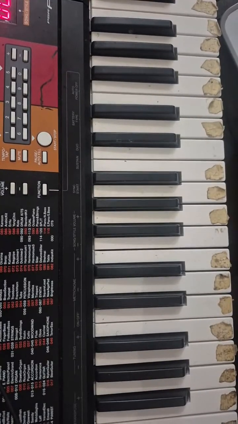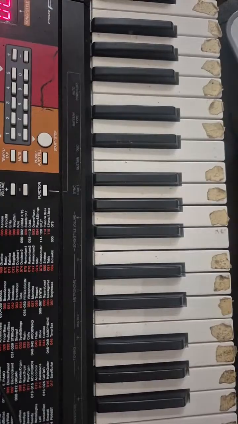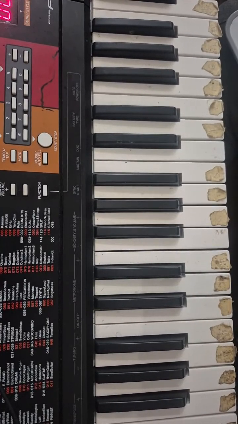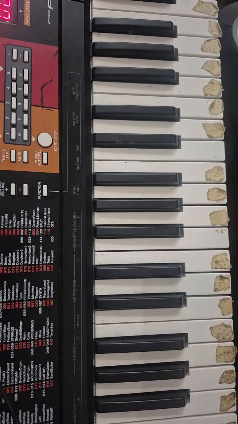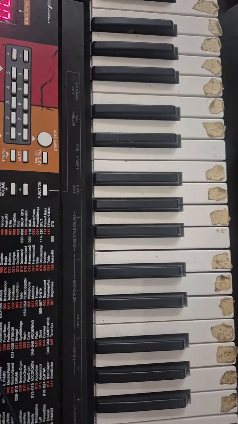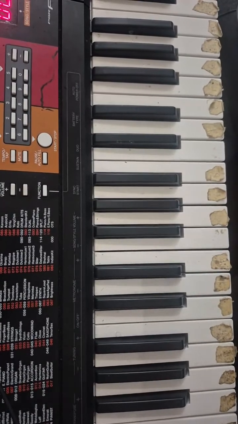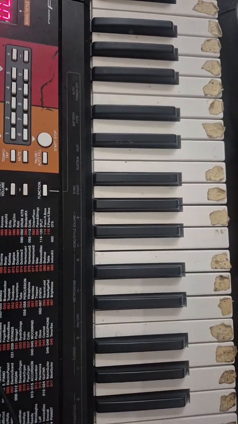I would just like us to go over what we did in the last class. It's a very important topic that we are going to be using every now and then while playing. So 2 classes ago, we went through how to form the major chord, the minor chord, and the diminished chord.